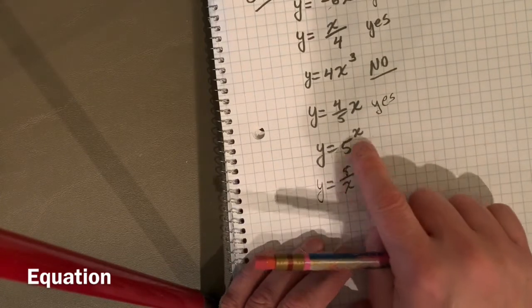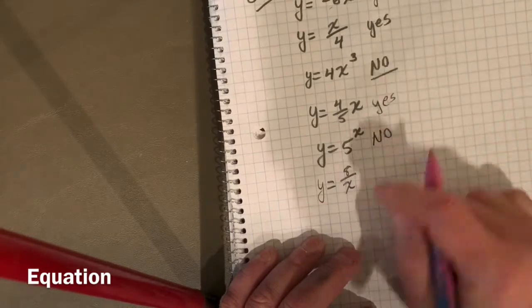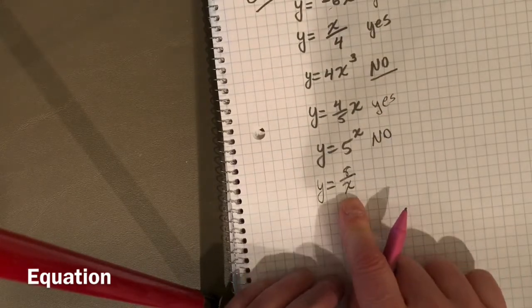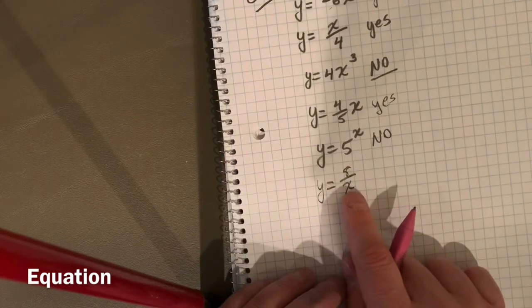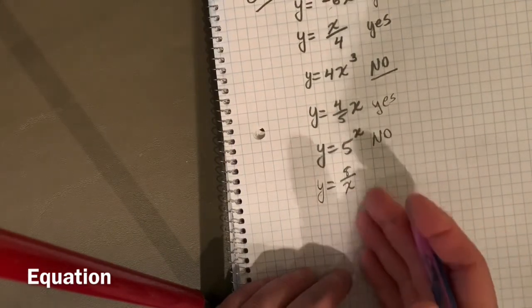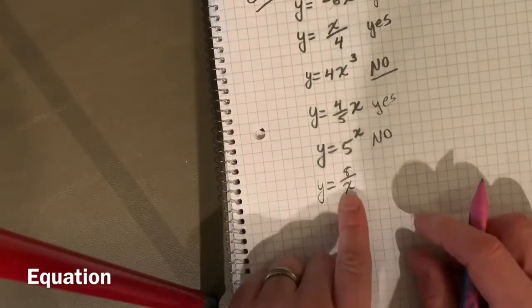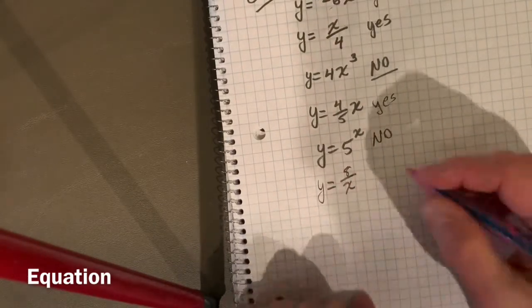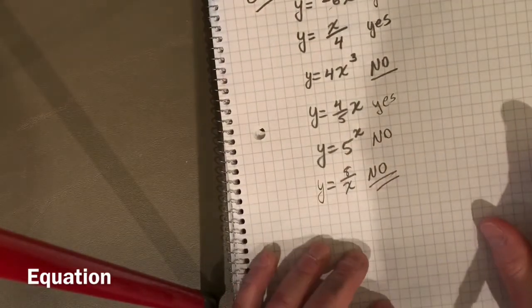Oh, what do we have here? One with an exponent again. So this is a no. And this last one, you may think that, oh yeah, we're dividing, but it's not dividing by a value. It's dividing by a variable. And we can't do that with direct variation. It doesn't work because that variable could be a 0 and we can't divide by 0. So no, this is not a direct variation.